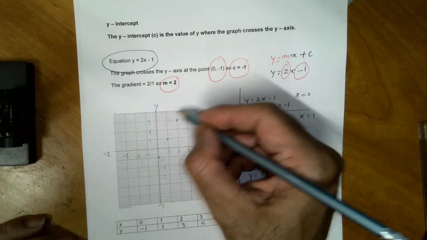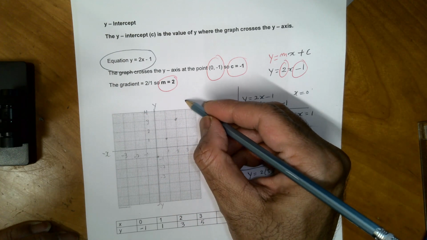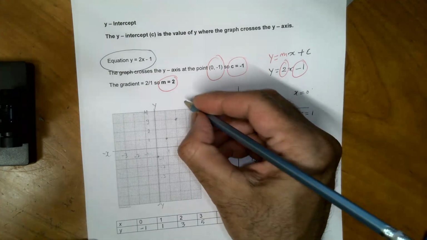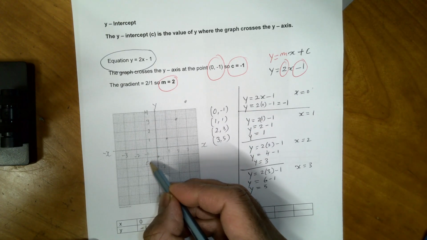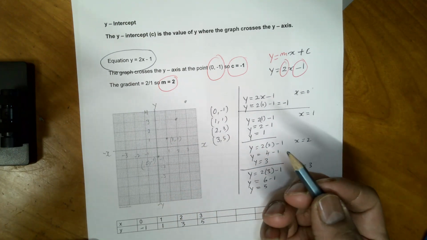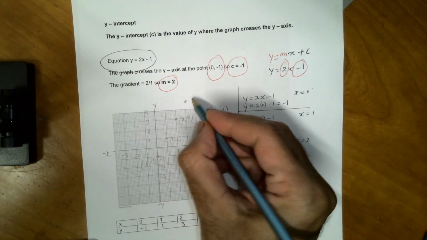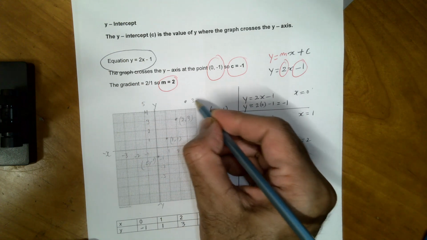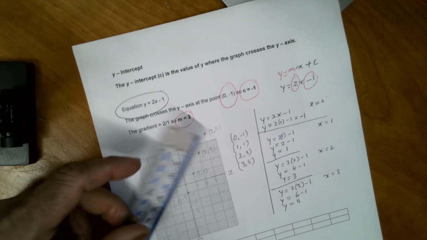So let's presume this is here, and the point would be just there. So you got here 0 and -1, here 1 and 1, then 2 and 3, and here 3 and 5. Right, join these.